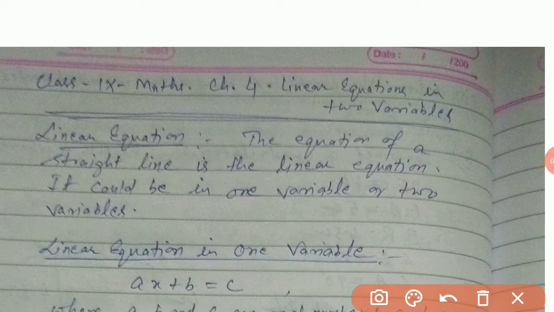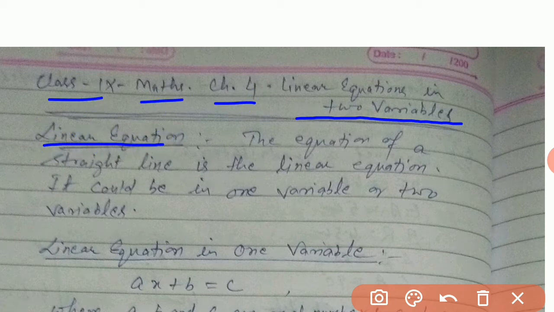Yadav. Today we will study about linear equation in two variables. Chapter 4 Mathematics of class 9. Linear equation. The equation of a straight line is the linear equation. It could be in one variable or in two variables.